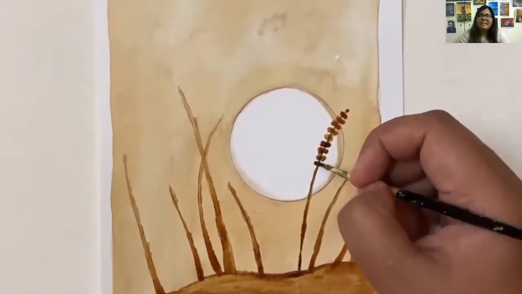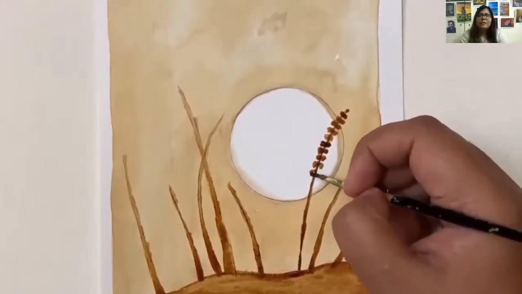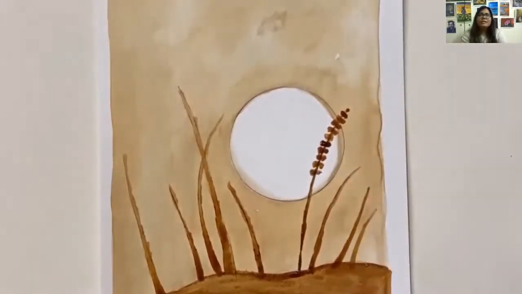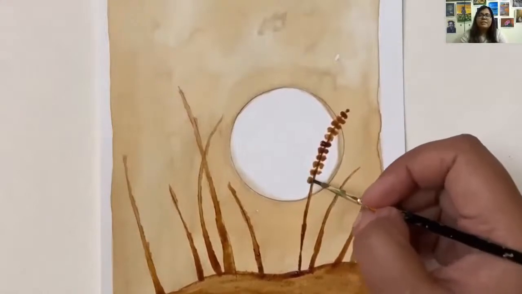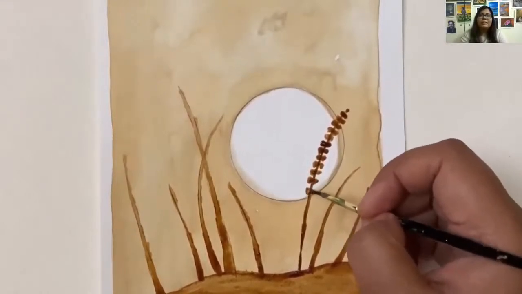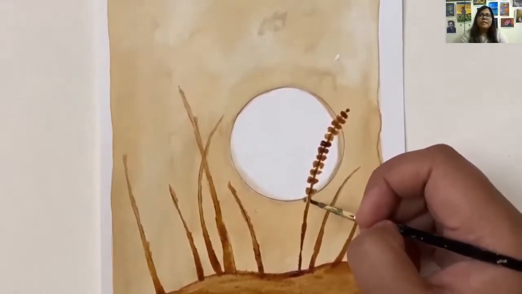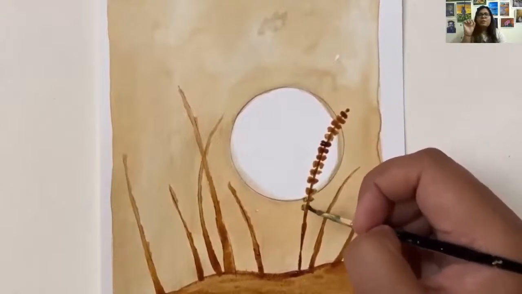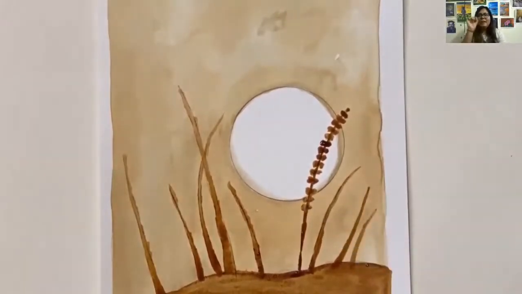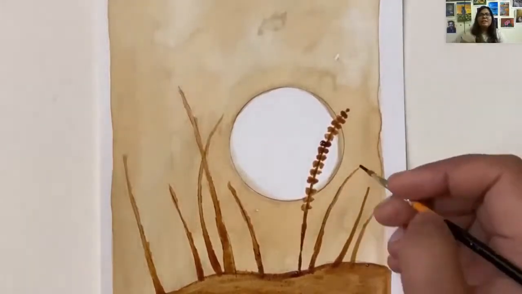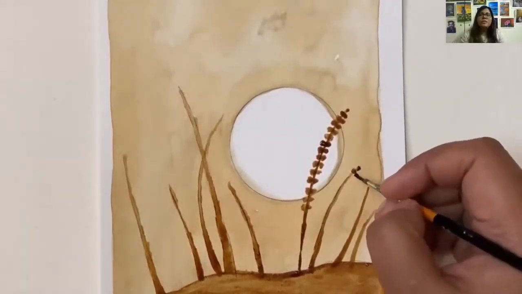You will find structures like these on wild grasses that are growing in the forest or in the grasslands. So we are just trying to draw that. Just draw structures like this. It's like putting dots only, just one dot on one side, another dot on the other side. Like that, you have to draw the dots on all of these grasses.